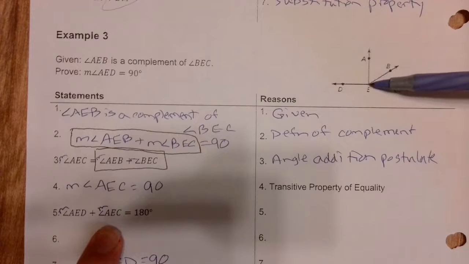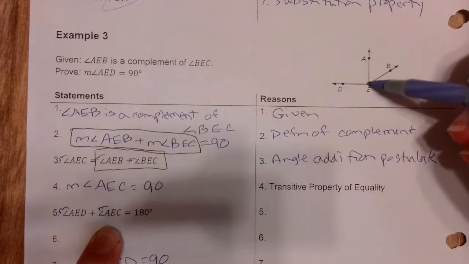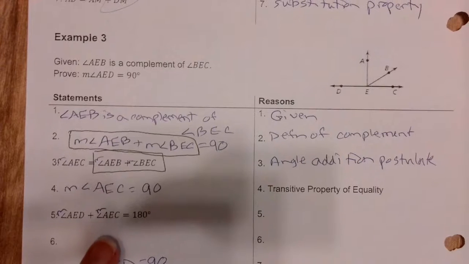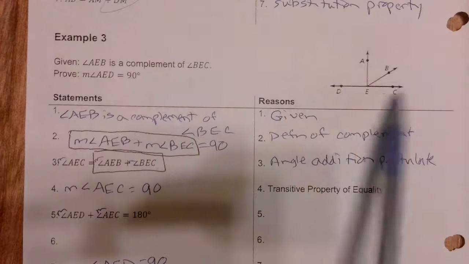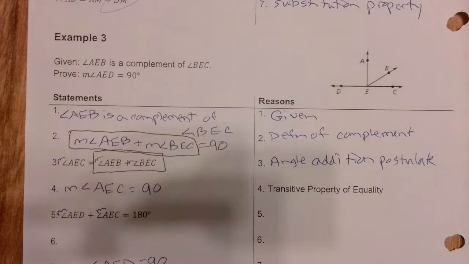AEC is kind of the right side. So do you agree that the left side and the right side should add to 180? Yes. Why though? How do you know that they add to 180 degrees? You know it because they make a line. They make a linear pair.